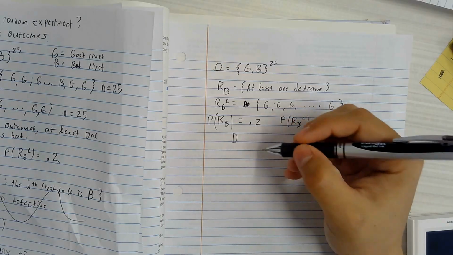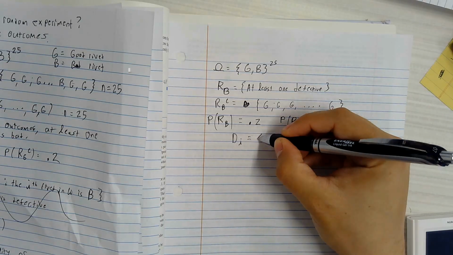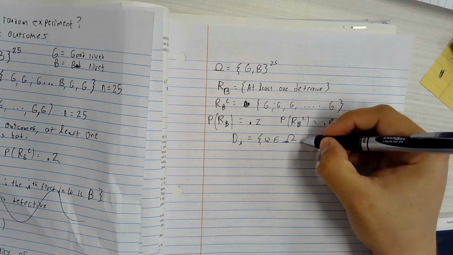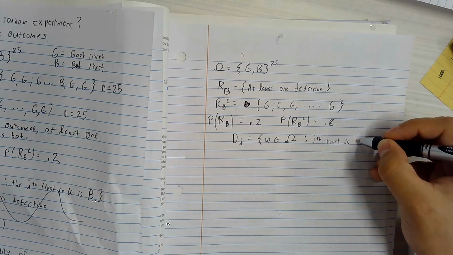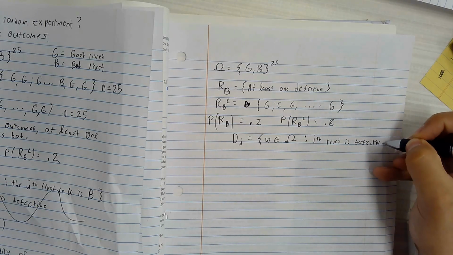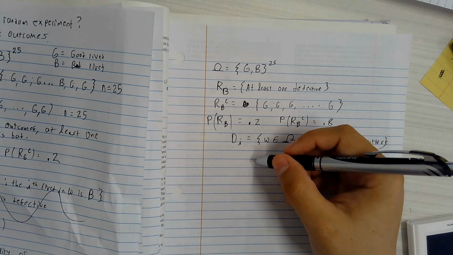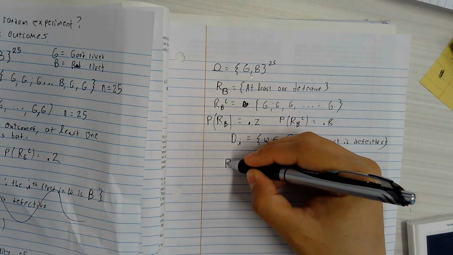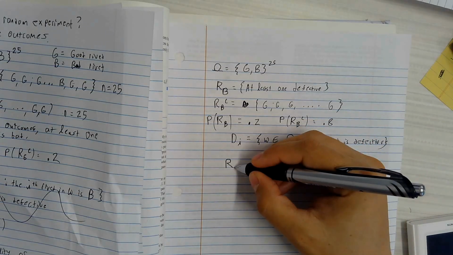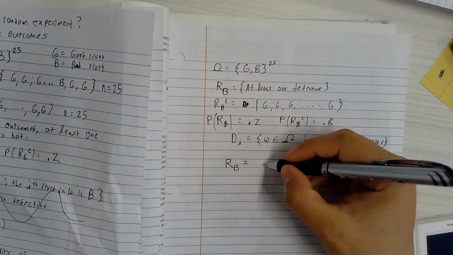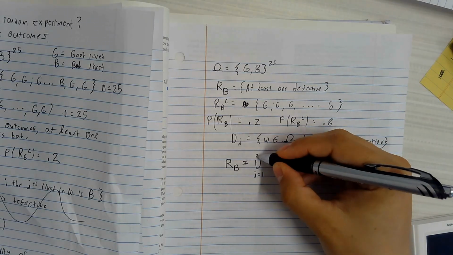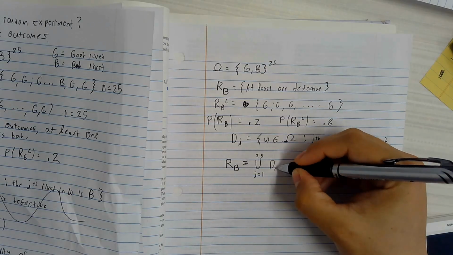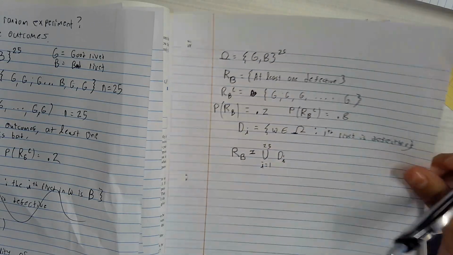We have Di equals whether it is defective, and then what will happen here is RB is simply going to be the union of all of the Di's.